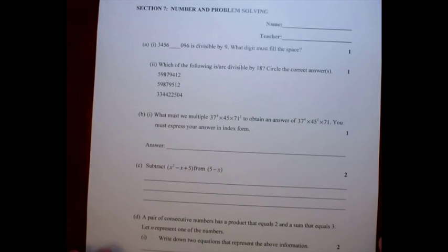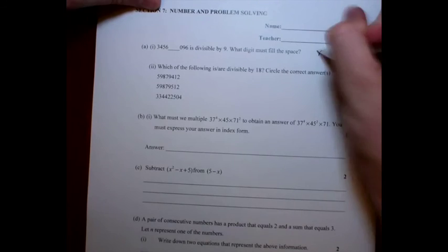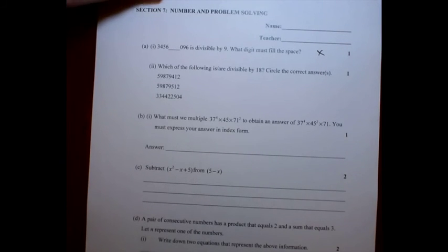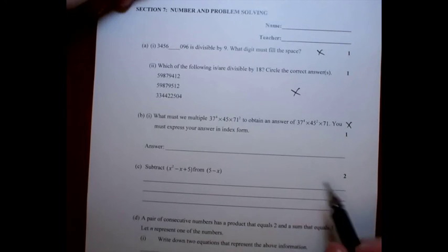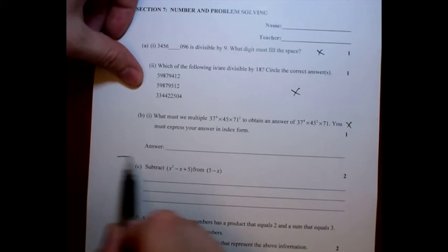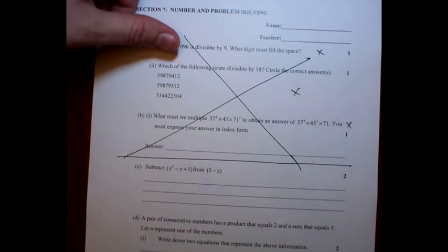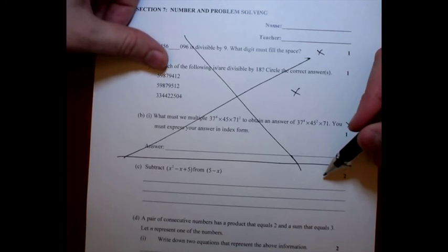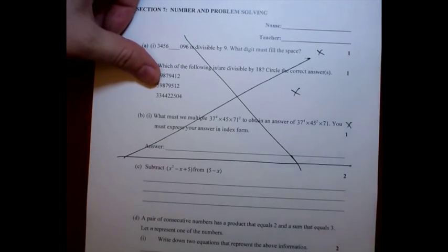Last section. Thank goodness. Divisibility tests. We don't need to do that one. Divisibility test. Don't do that one. We also don't need to do these divisibility tests. We can't do those, because they're not applicable to what we've studied this year. However, we are going to do this next one and these two as well.